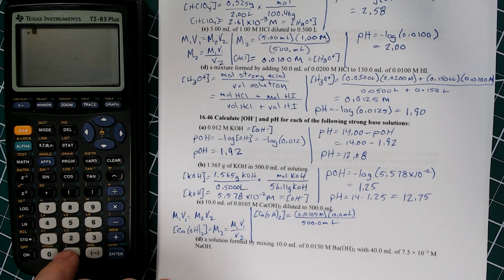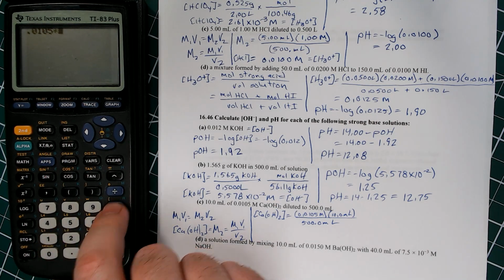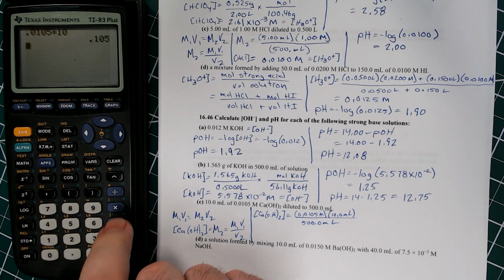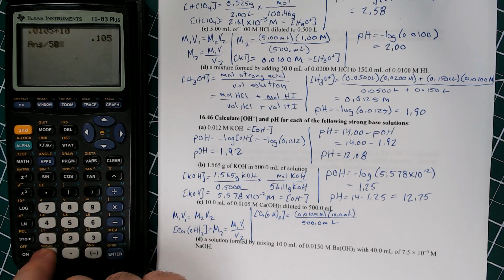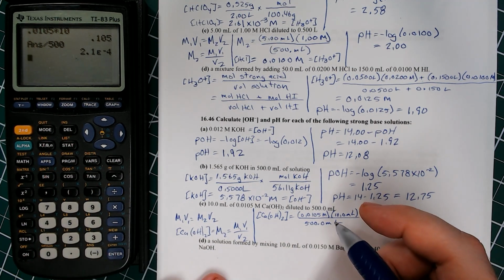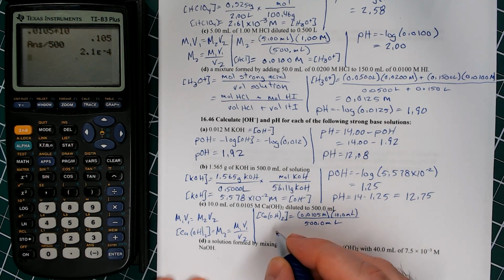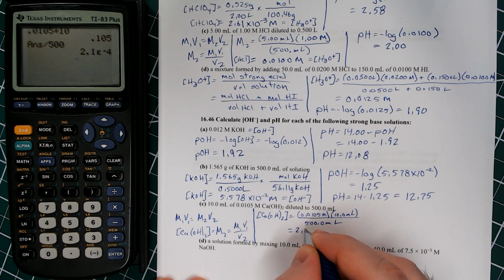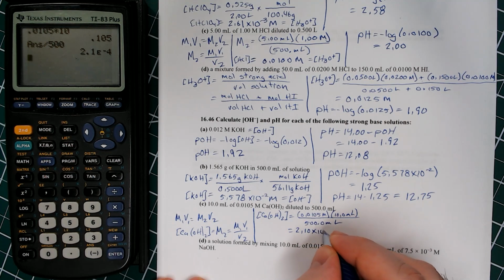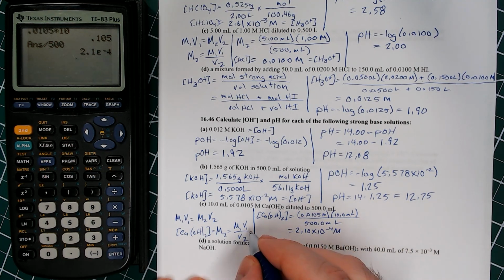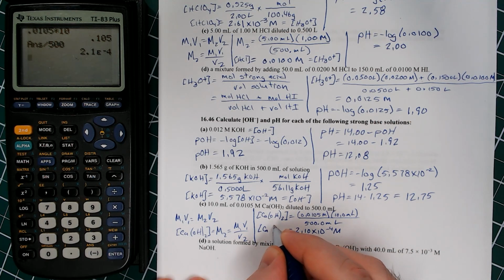Okay, so 0.0105 times 10 divided by 500, and that gives us 2.10 times 10 to the negative 4 molar. And that is our concentration of calcium hydroxide.